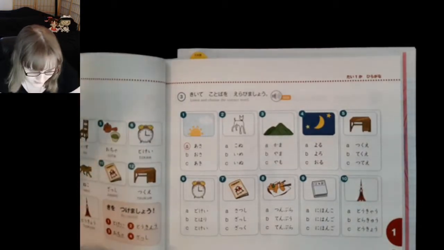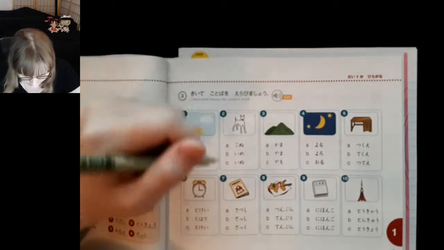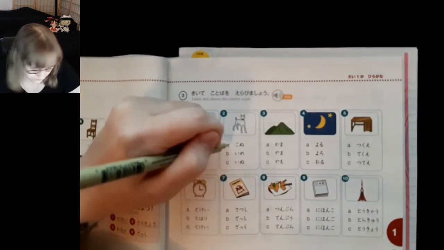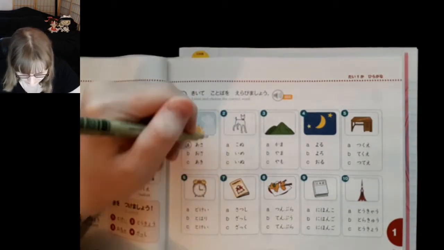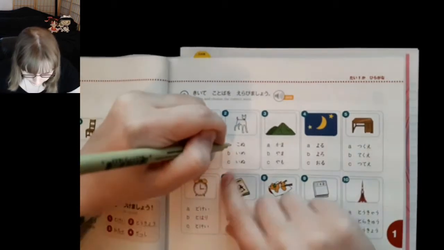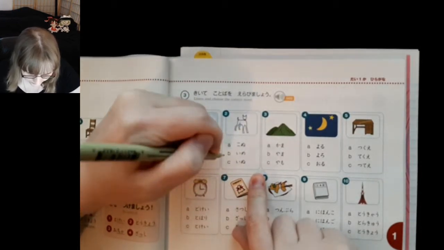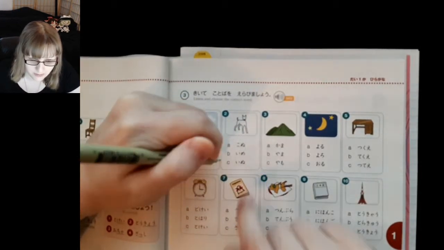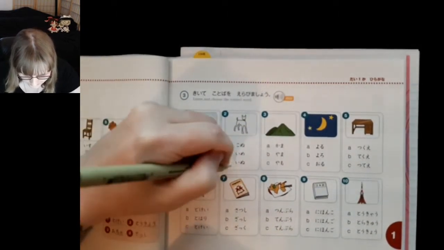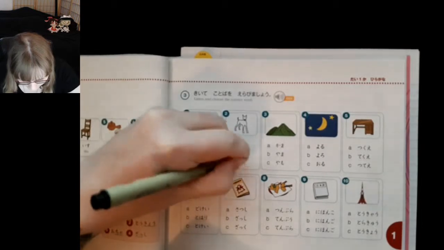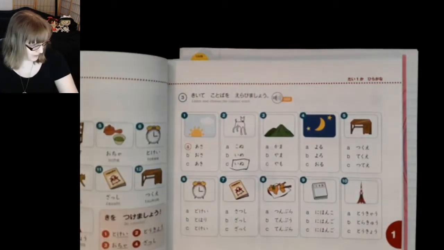So it would say inu, and then you have to guess which one is inu. And inu is dog, if you haven't figured that out. So konu, obviously wrong. Ime, which is obviously wrong, and inu, which is the right one. And yeah, that's the benefit of the book.